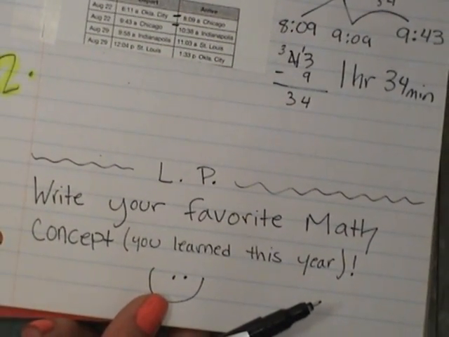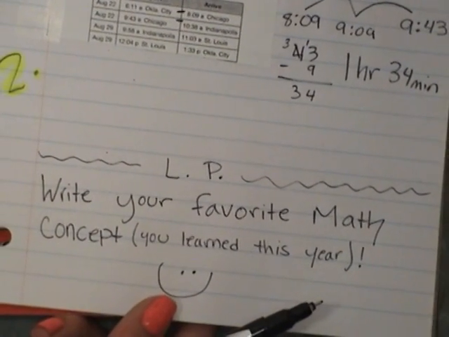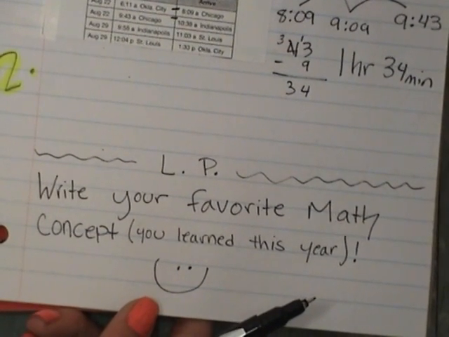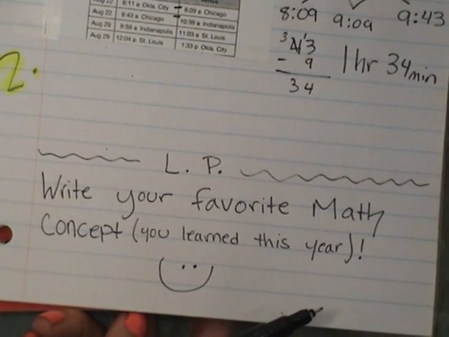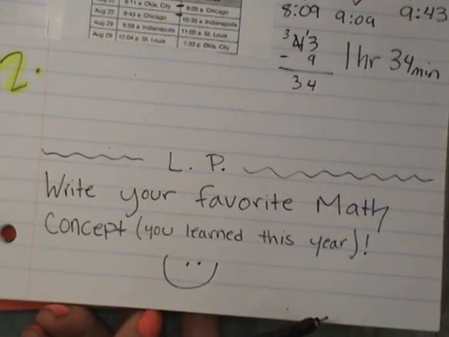Write your favorite math concept that you have learned this year. So what has been your favorite thing? Has it been ratios? Has it been reciprocals? Has it been multiplying fractions? What has been your favorite thing or something that you think you are really good at doing in math this year?